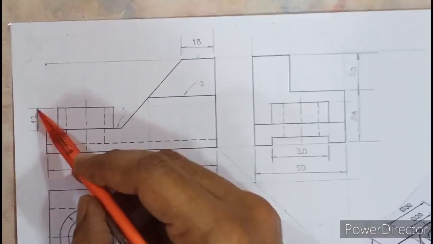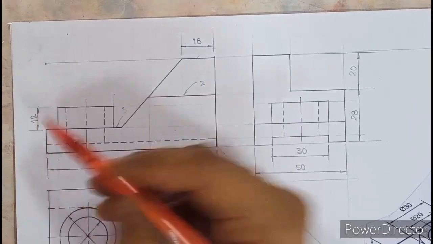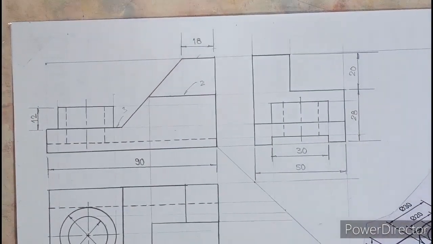So you can see this 12. I think it was hidden. You can show this. You can see this 12 over here. Okay, so that's all for today's session.